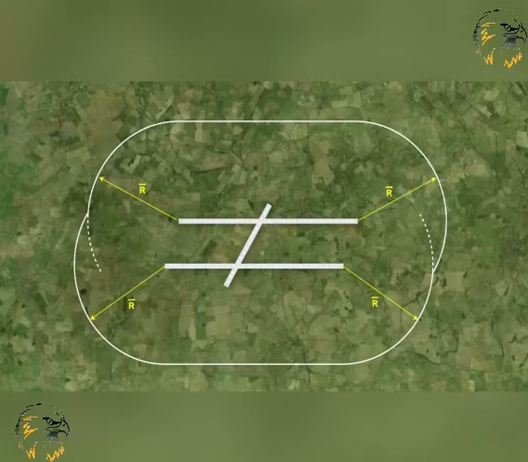The radius of those arcs is related to aircraft category, speed, wind speed, 25 knots throughout the turn, and bank angle, 20 degrees or 3 degrees per second, whichever requires less bank.